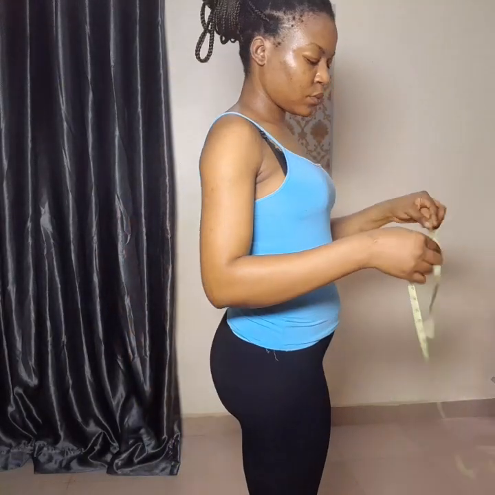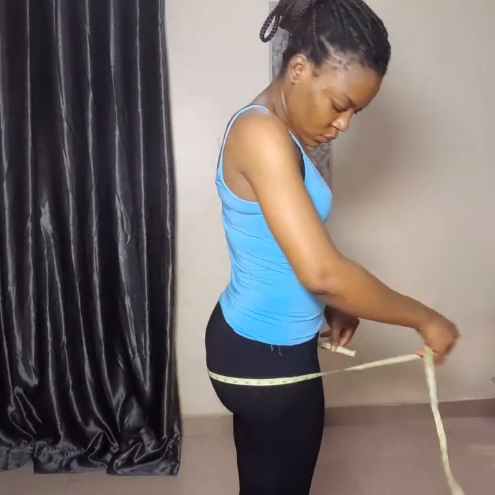To take your hip measurements, what you need to do is to pass your tape rule on the highest point of your hip like so, and then you take your reading. Make sure it's not too tight or too loose while taking this measurement.